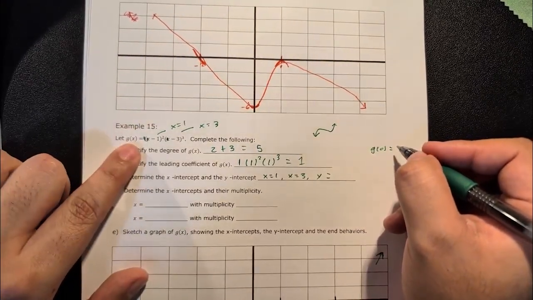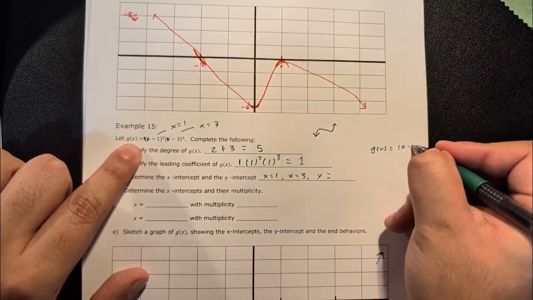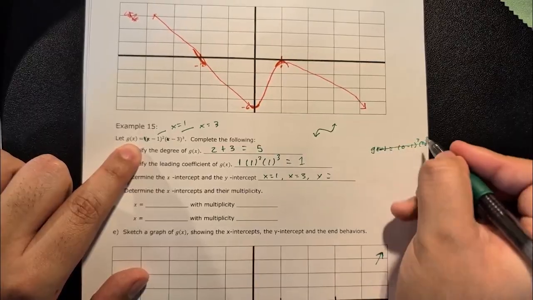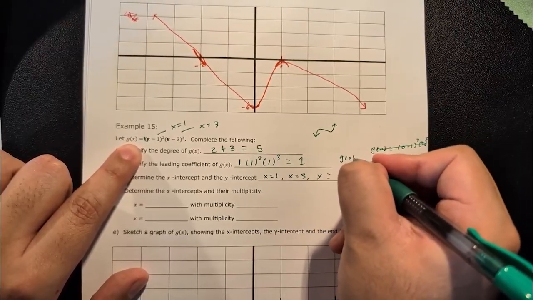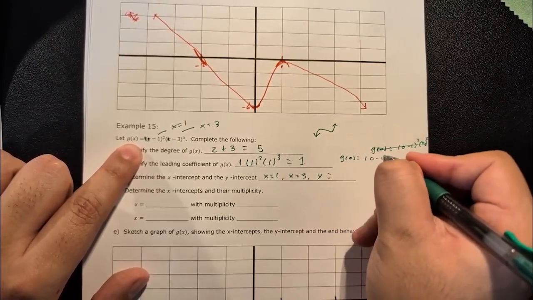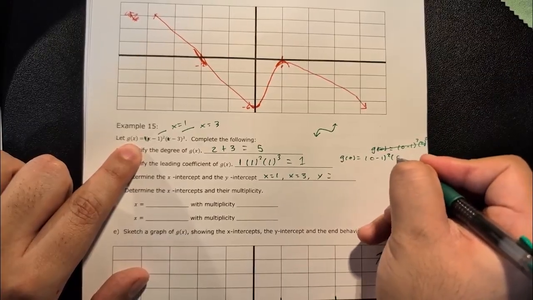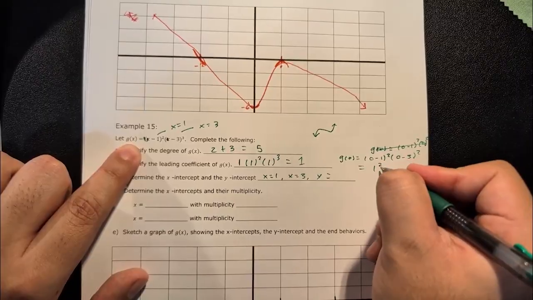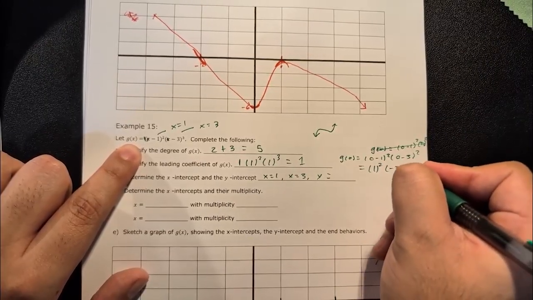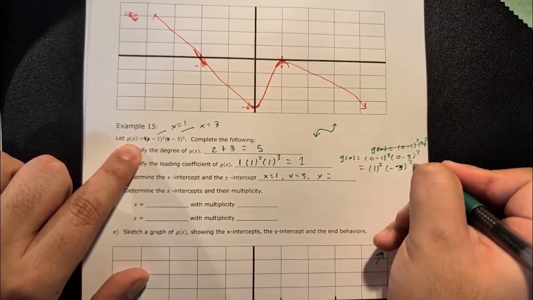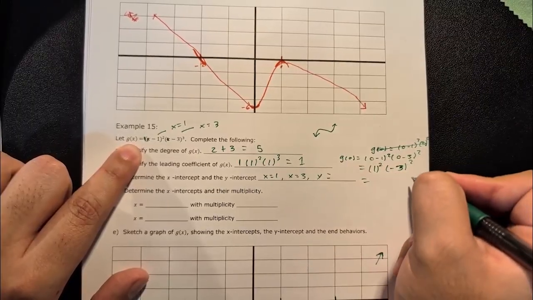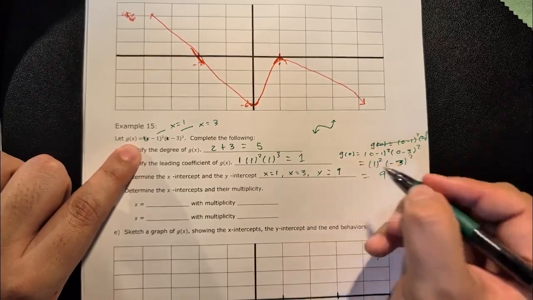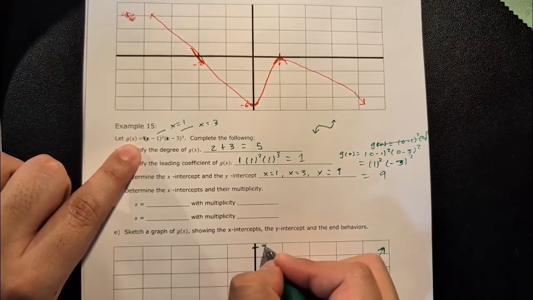We plug in 0 to this, we get 0 minus 1 squared, 0 minus 3 squared. Oh, I don't have space. So g of 0 is 0 minus 1 squared times 0 minus 3 squared, which is 1 squared times negative 3 squared. I get positive 9. So let's say 9 is right here.